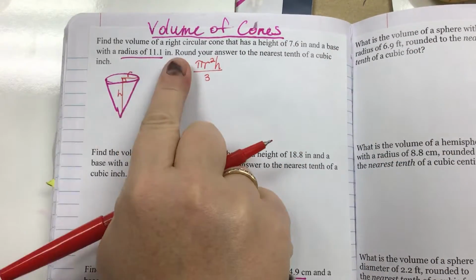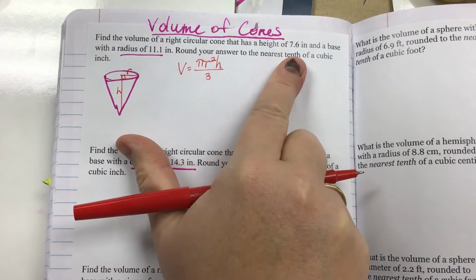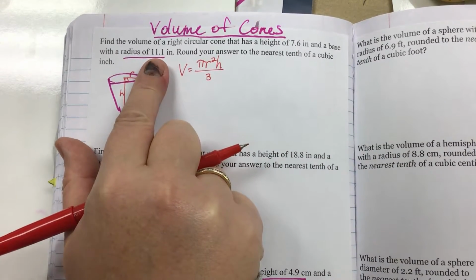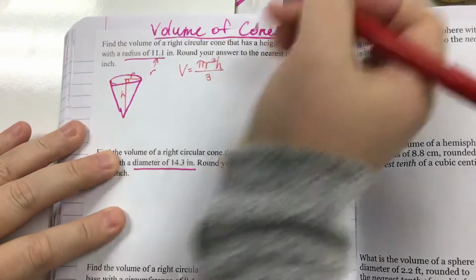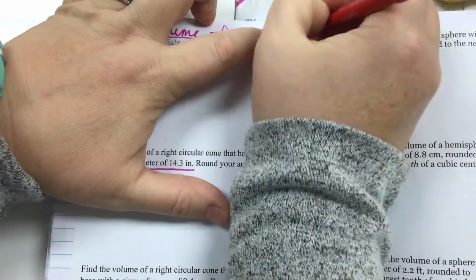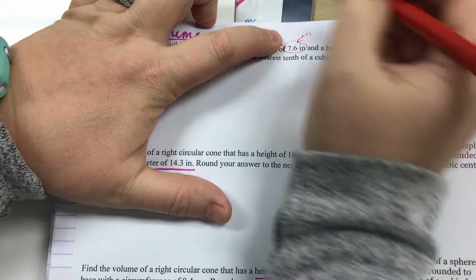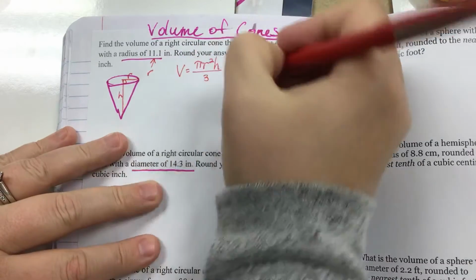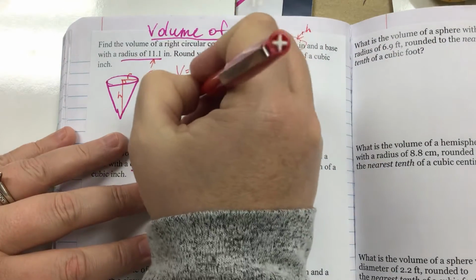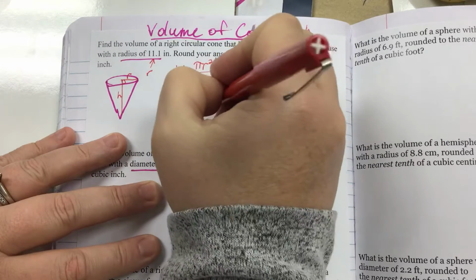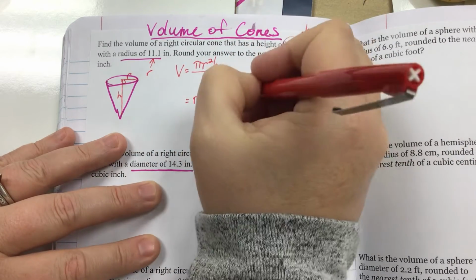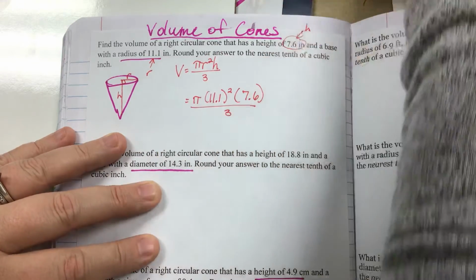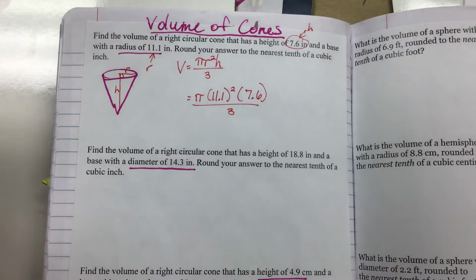So in my first example here, it says the height is 7.6 inches and the base has a radius of 11.1 inches. So this is my radius and this is my height, h for height. Again, we're going to plug it into my formula here. So we have pi times the radius, which is 11.1 squared, times the height, which is 7.6. And again, I have to divide that by 3.